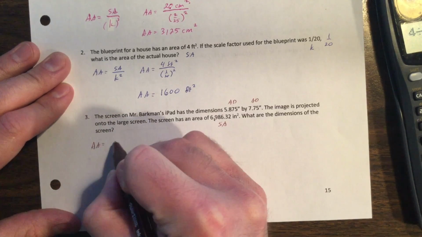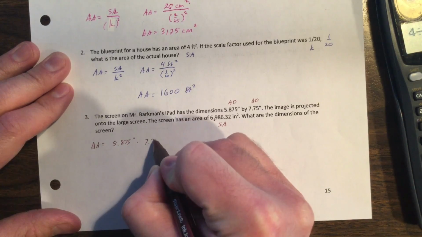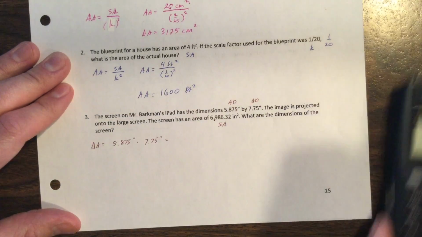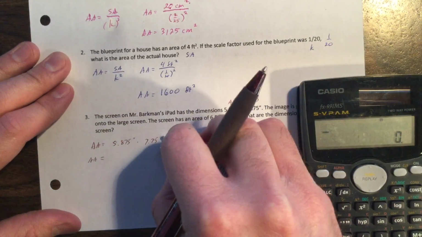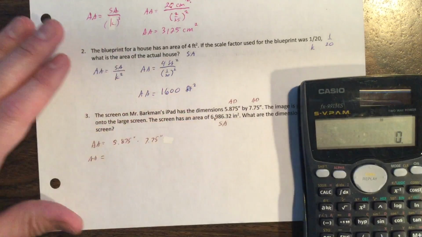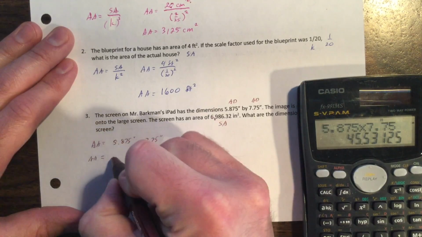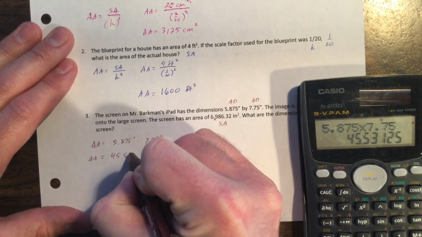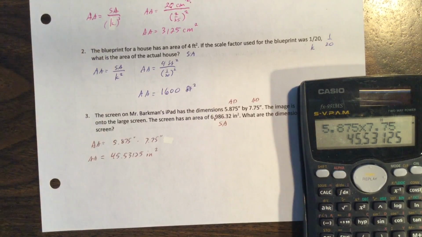So actual area is going to be 5.875 inches times 7.75 inches, which means that our actual area is 45.53125 inches squared. So that's how many square inches are on the iPad screen.